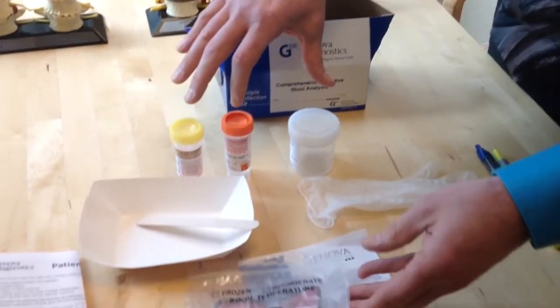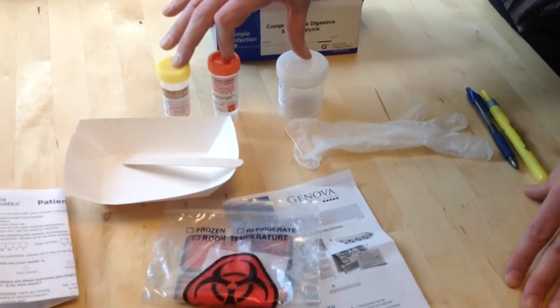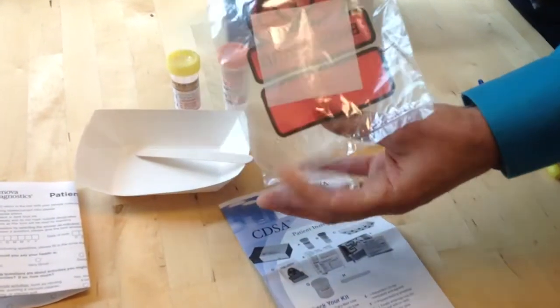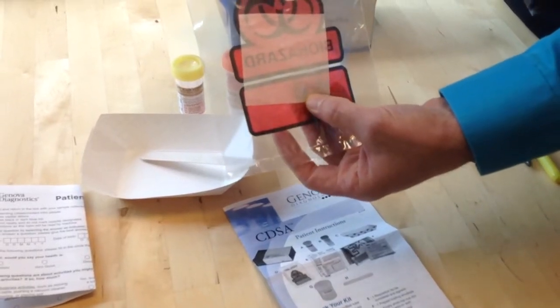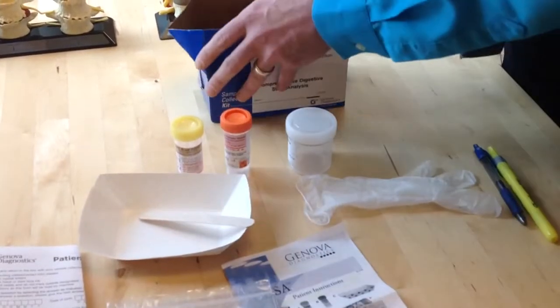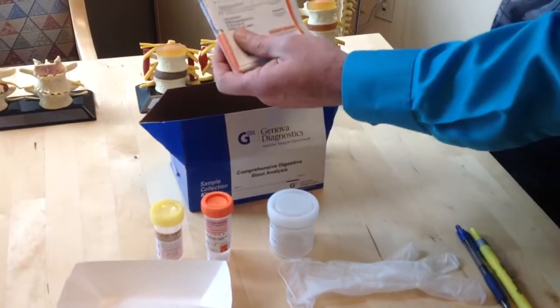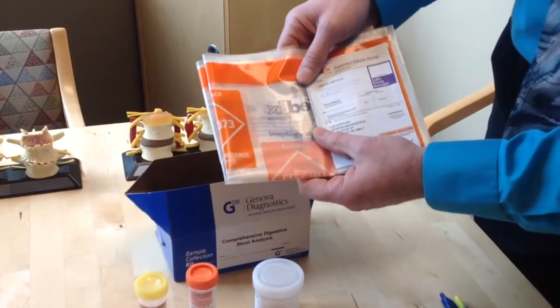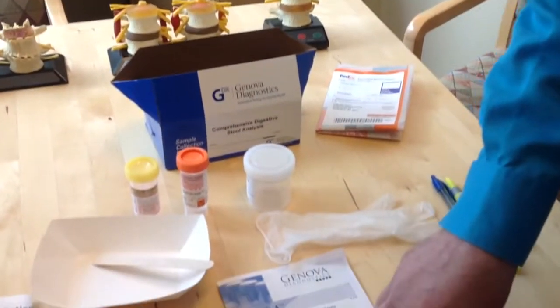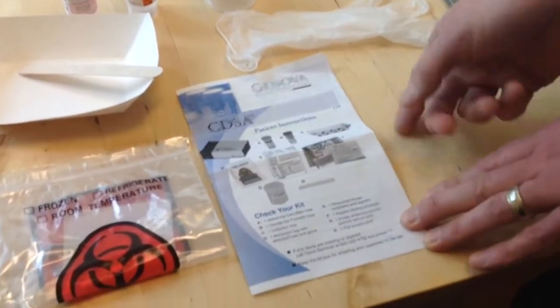So once the sample of stool is collected in the containers, they will go in the biohazard bag with the white absorbent cloth, and then the bag will go in the box, and the box will go inside the FedEx mailer, and then FedEx will come pick it up and take it to the lab. Okay? So double check your kit and make sure it has everything in it.